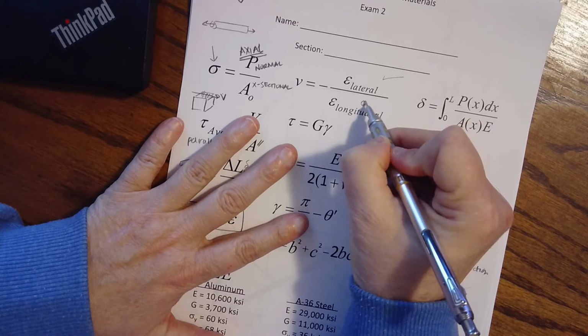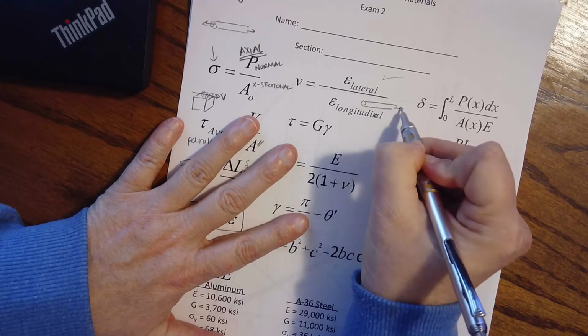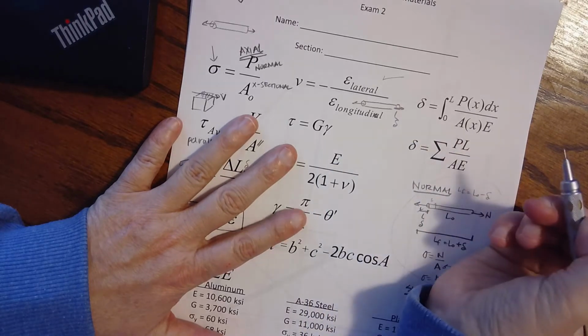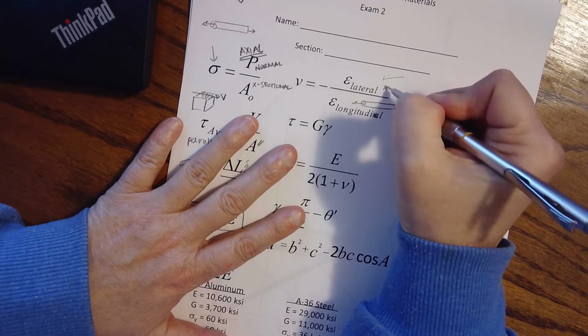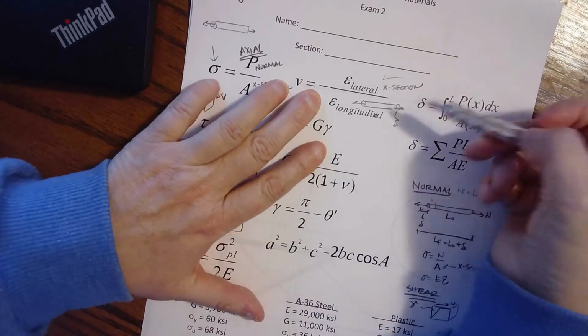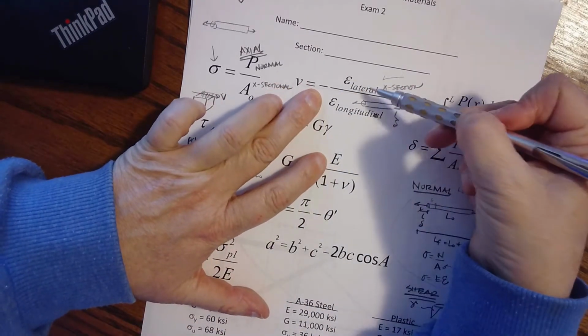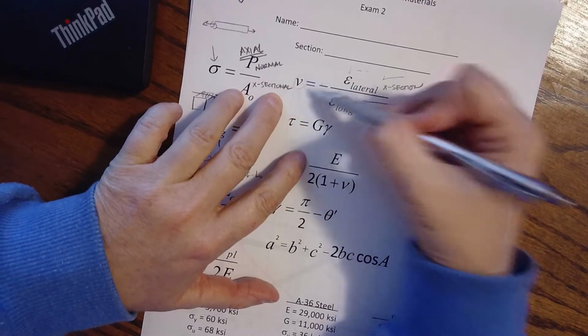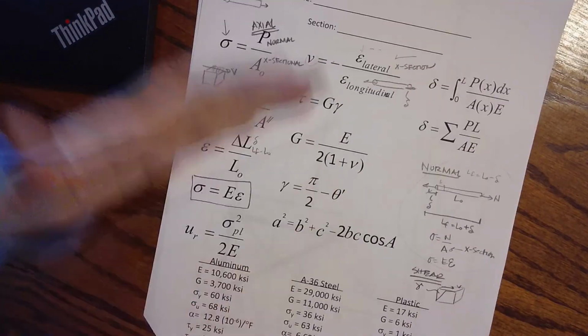Longitudinal is through the axis that we're looking at. It's going to be the strain that comes from that change in length. Lateral is going to be that cross section. It has the negative because as we get longer, this gets smaller, so the strain will be negative. So we have a negative here so that Poisson's ratio is always a positive value.